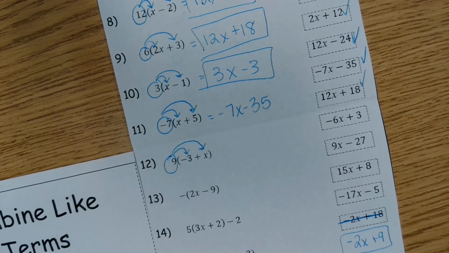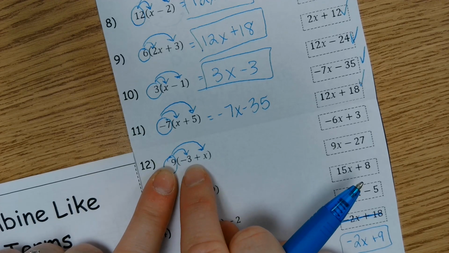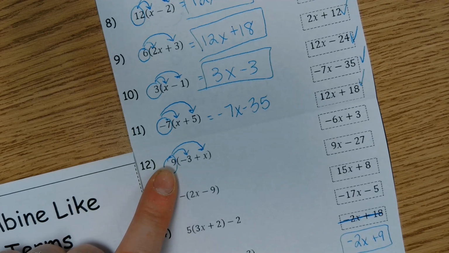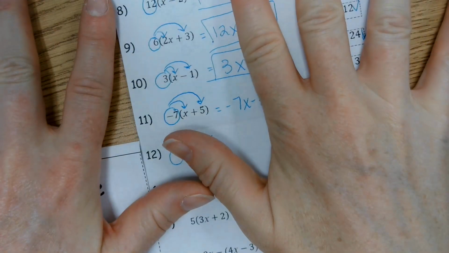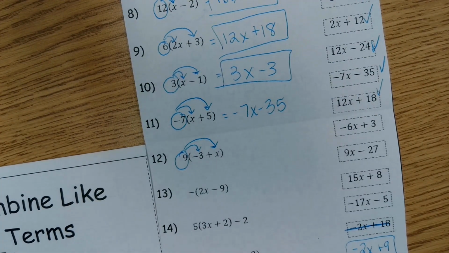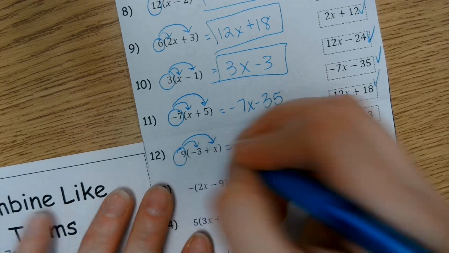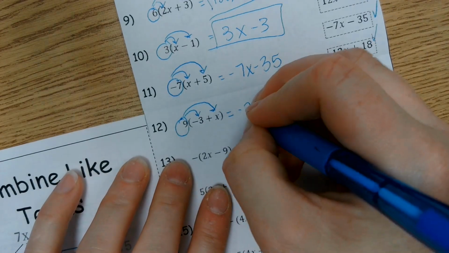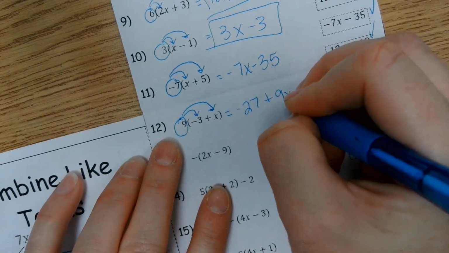Okay, this one's different because they don't have x first, but it's still the same. What is 9 times a negative 3? 9 times negative 18. Close. One more up. Negative 27. Do y'all know the 9's trick? So 9 times 3, I hold down the third one, and I have a 2 and a 7. 9 times 2, I have a 1 and an 8. So it always works. So 9 times the 3, I hold down the third one, and I have 27. So it's negative 27 plus 9x.